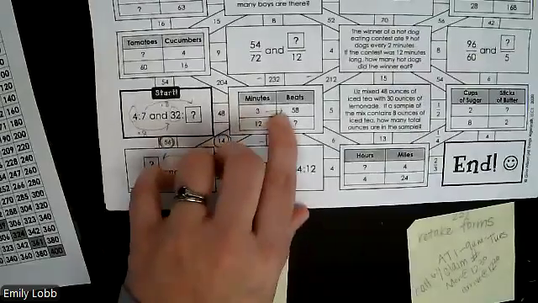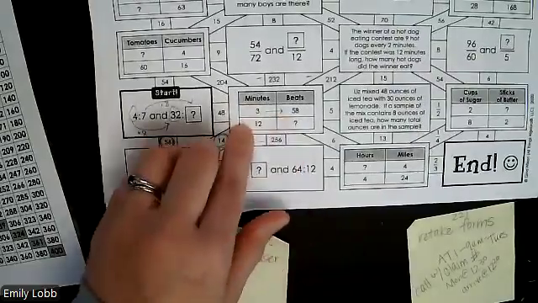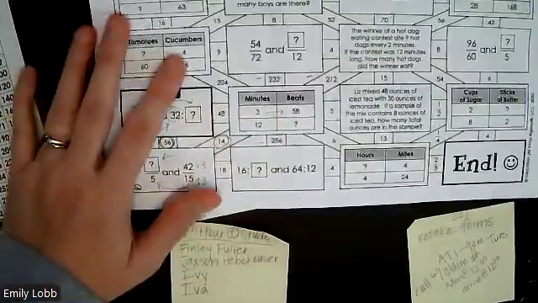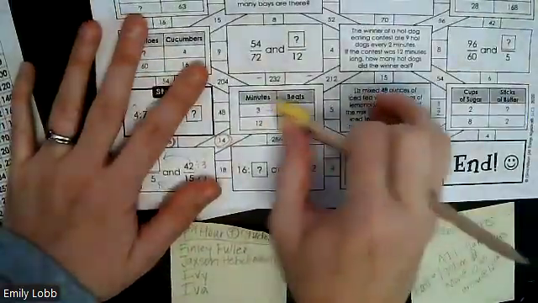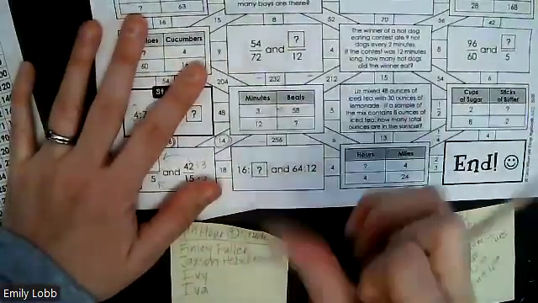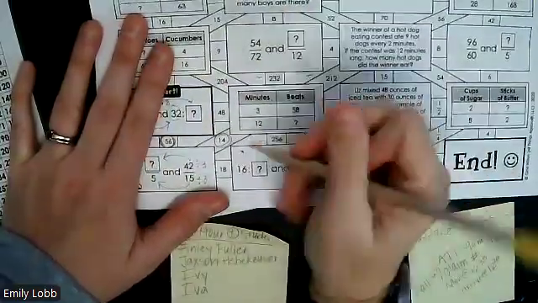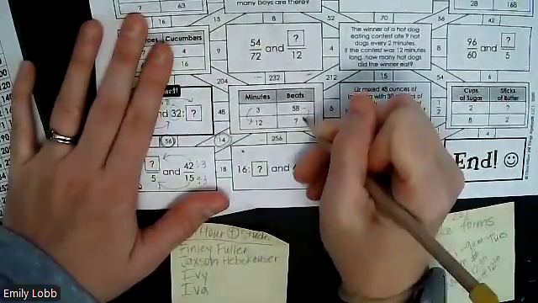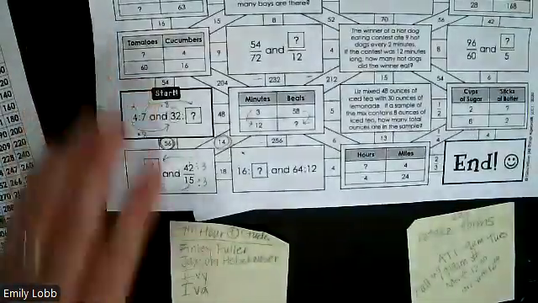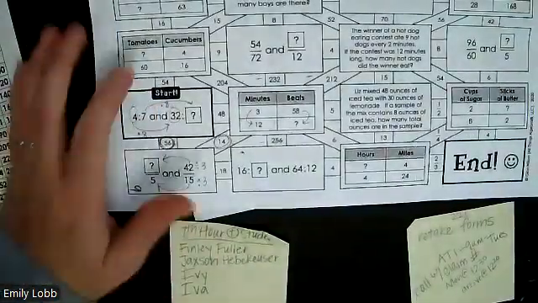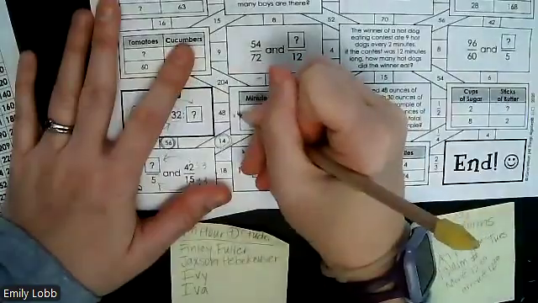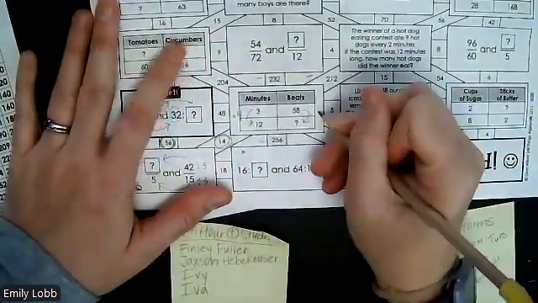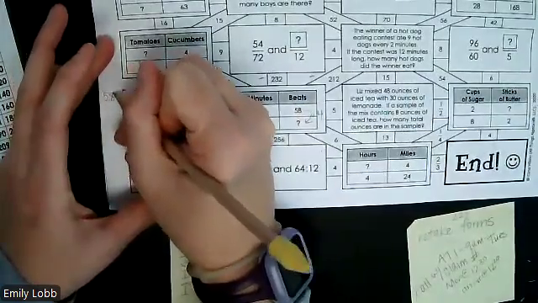Because if 3 minutes you get 58 beats, how many do we get for 12 minutes? So really, we're going this way. We're going down the column. Times 4. So I have to do 58 times 4, so I might need to use some space over here.